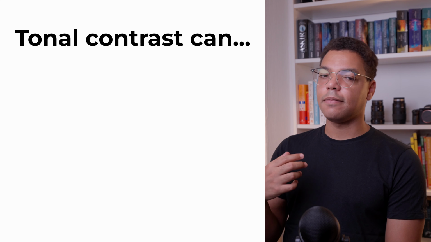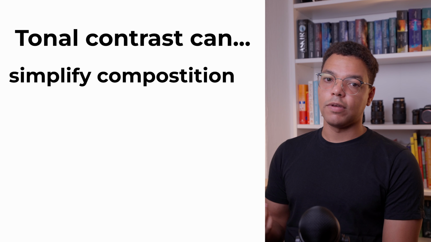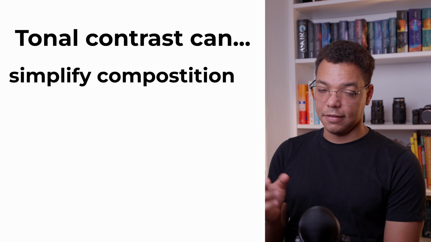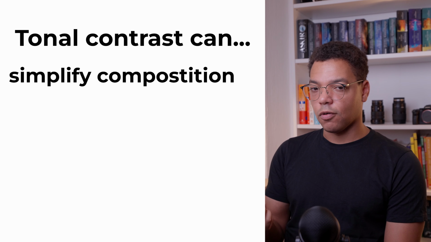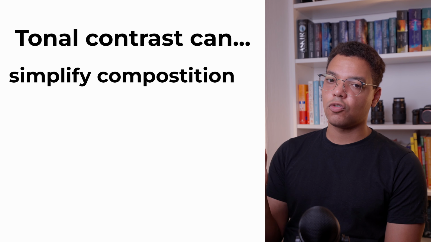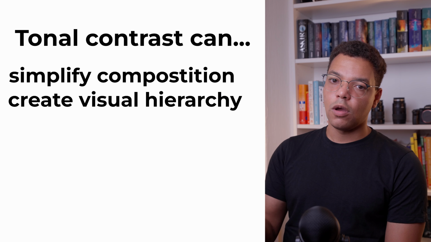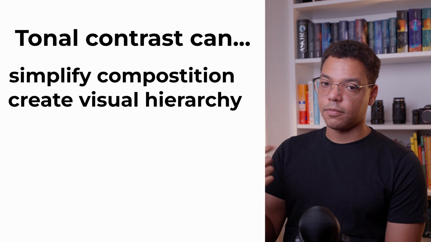Okay, when it comes to the impact of tonal contrast on our photography, there's mainly three things. Firstly, it helps us simplify our composition, meaning that we can hide distracting things in the shadows to make our photo easier to understand. Secondly, we can use contrast to create visual hierarchy and to make the viewer know which portion of the image they are supposed to look at.